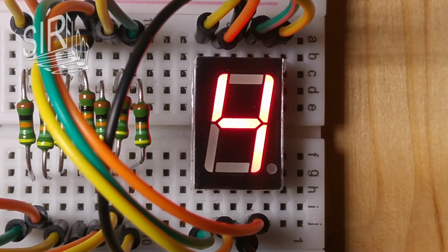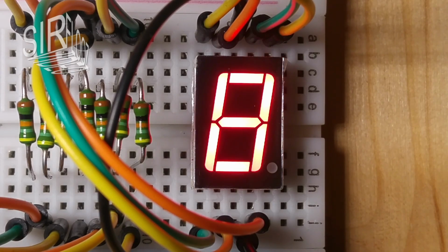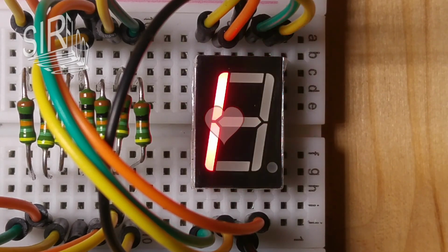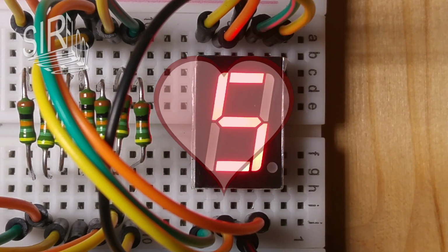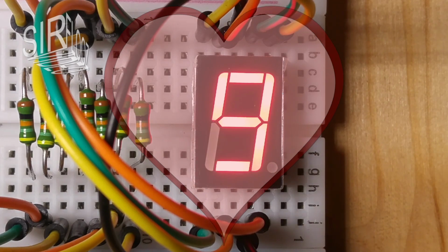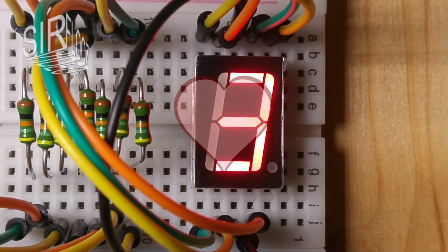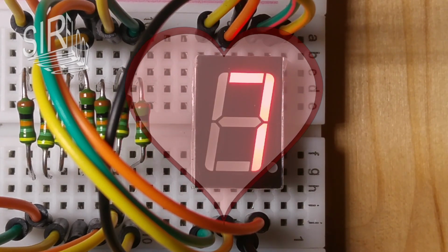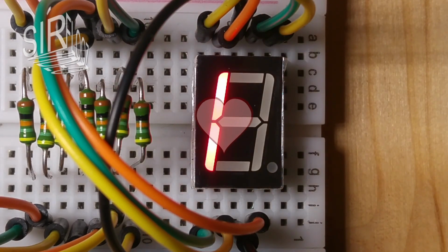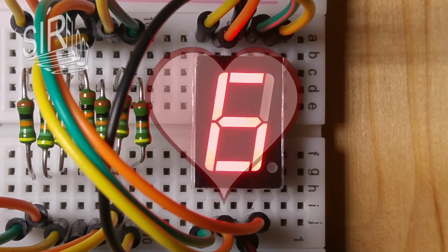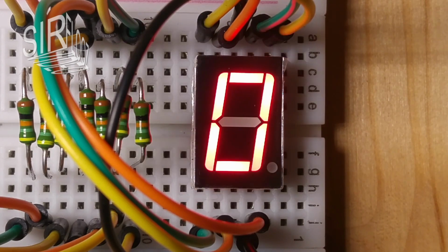It counts as intended from 0 to 9. That's so nice to see. Oh man, I really love these 7-segment LED displays. They are very well visible and give a good contrast. It's like the tiny brother of the OLED displays.